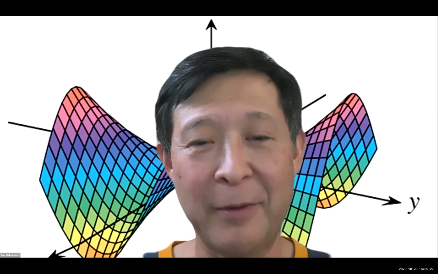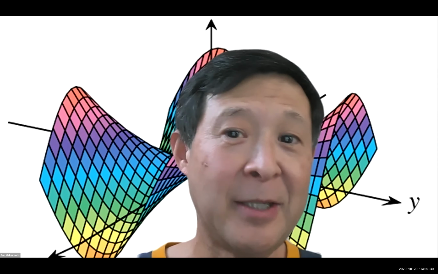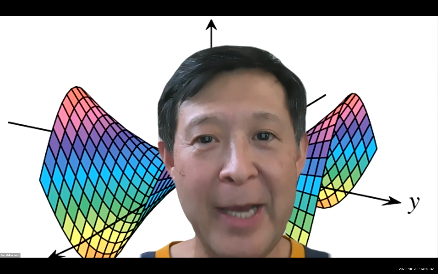And we'll be talking about different ways to establish and determine and evaluate line integrals.